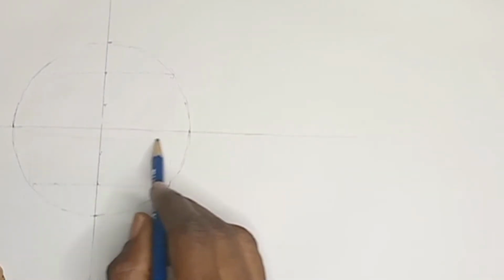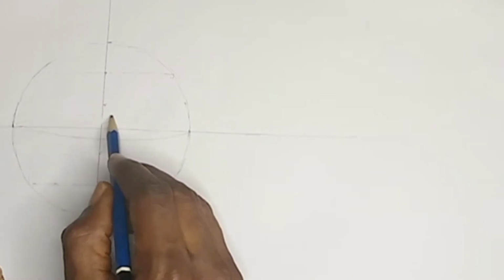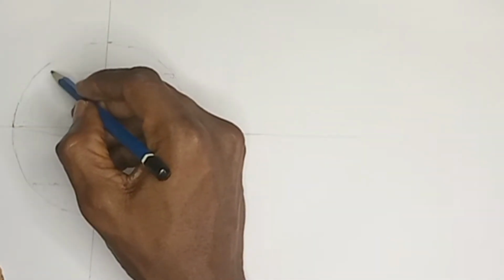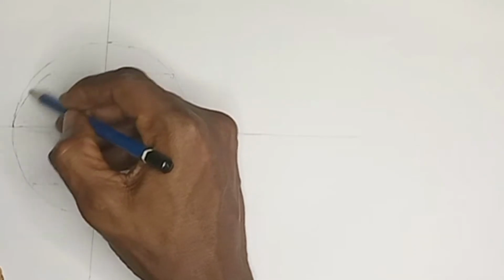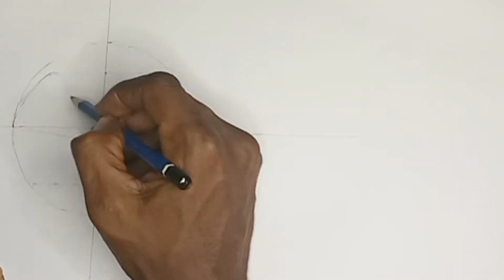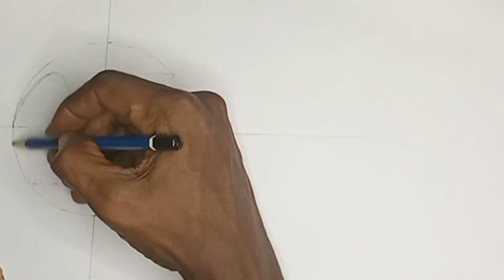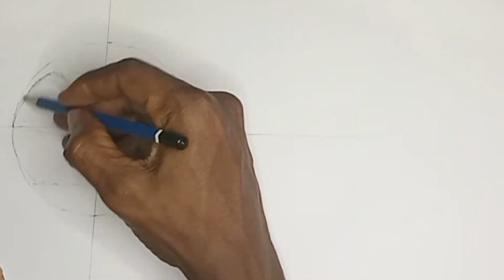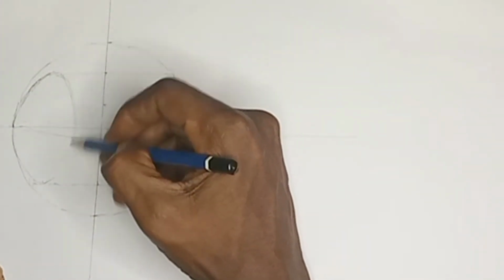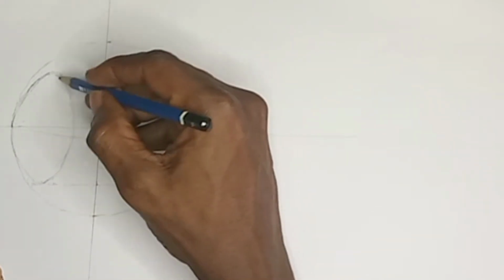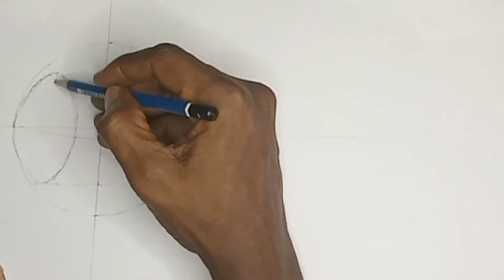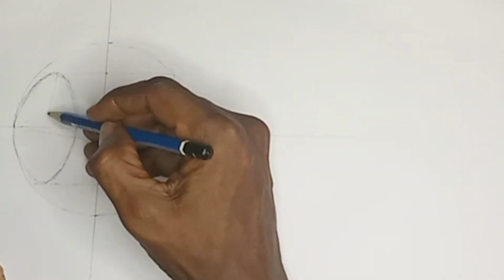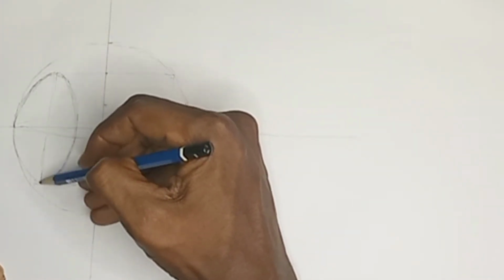Now from the center of the circle, draw a little curve. Now this is a sphere, so the straight line means the inner part, and another reason is to get the side circle, the inner circle, starting from the upper line to the bottom line.